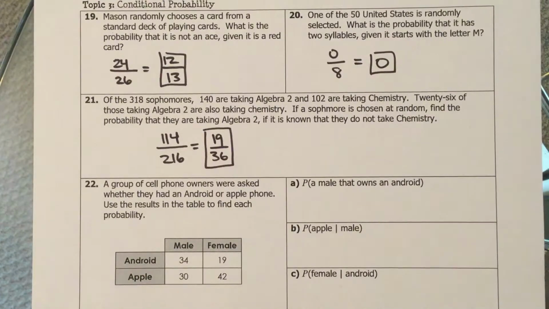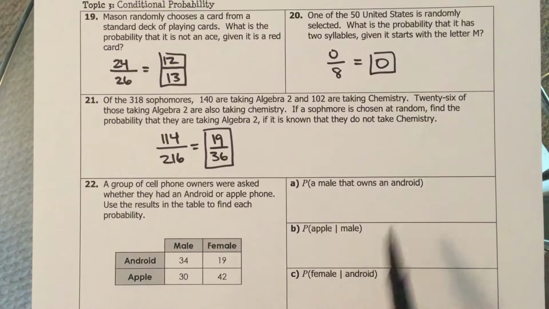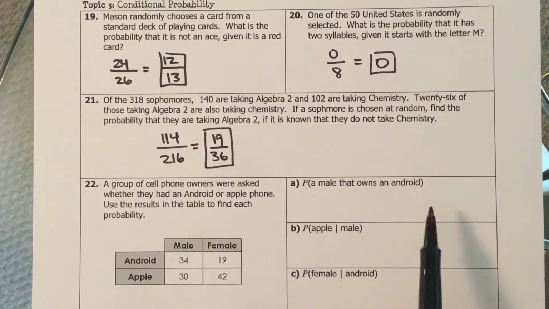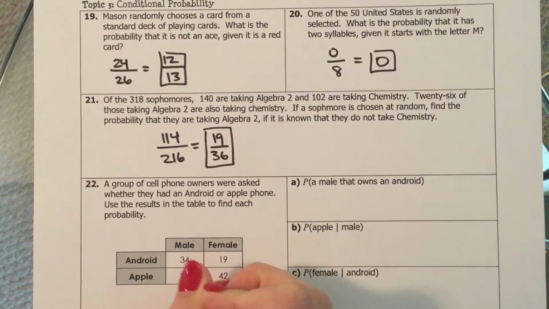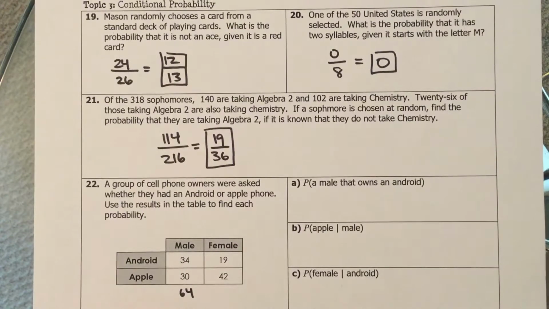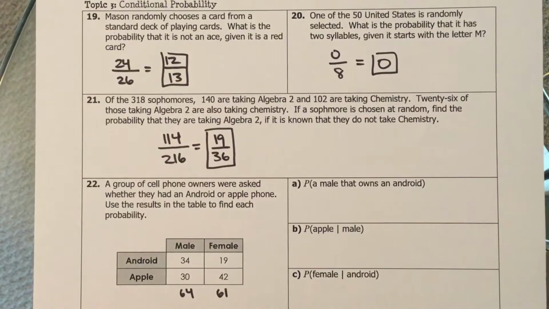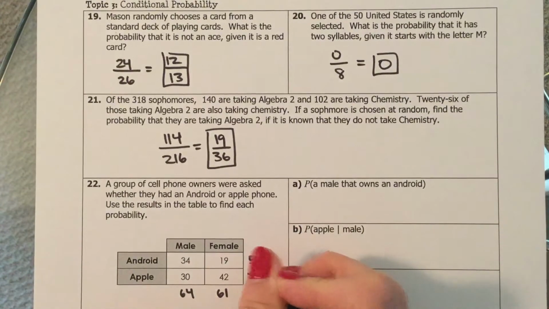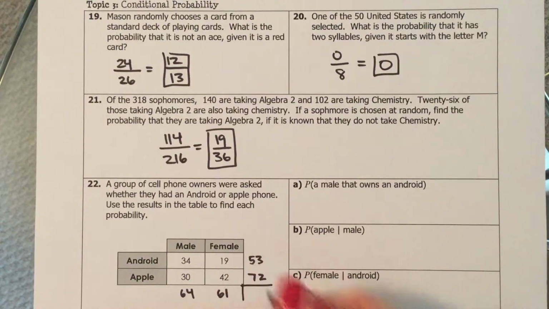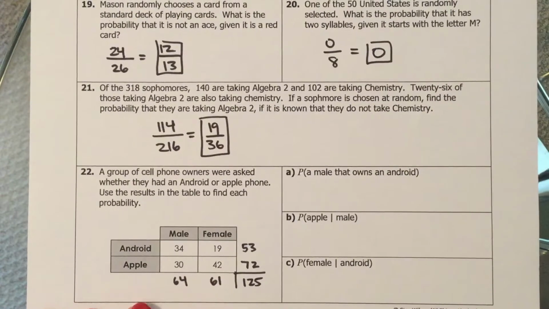Number 22, a group of cell phone owners was asked whether they had an Android or an Apple, and then we have male and female in this category. So probability of a male that owns an Android. Let's get some category totals here. So 34 plus 60 is 64 males. 19 plus 42 is 61 females. 34 plus 19 is 53 Android. And 30 plus 42 is 72 Apple. So just to get some totals. And so then the grand total, either 53 plus 72 or 64 plus 61. There are 125 totals. That will help when you're answering.